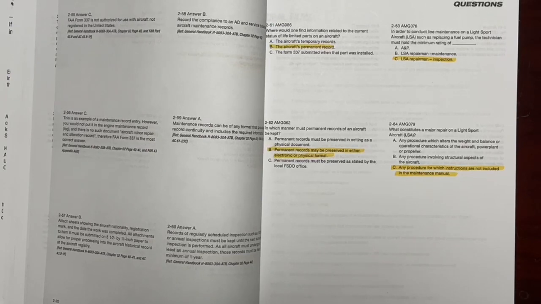Question 262. In which manner must permanent records of an aircraft be kept? A, permanent records must be preserved in writing as a physical document. B, permanent records may be preserved in either electronic or physical format. Or C, permanent records must be preserved as stated by the local FSDO office. Correct answer is B, permanent records may be preserved in either electronic or physical format.